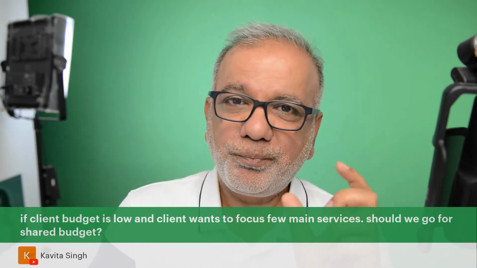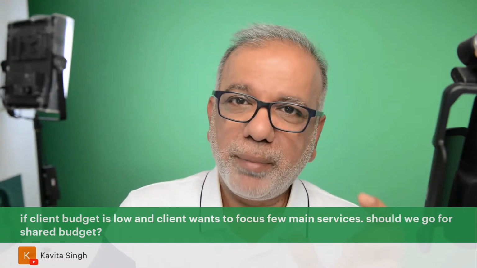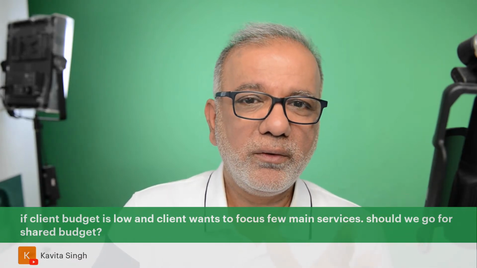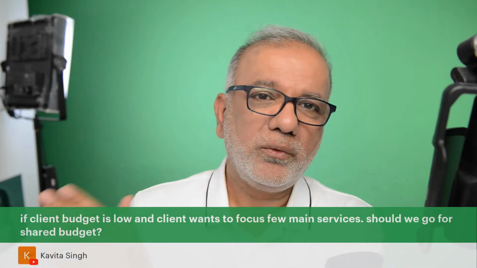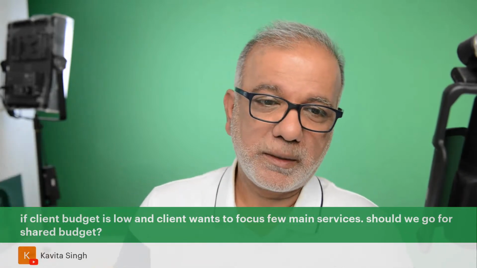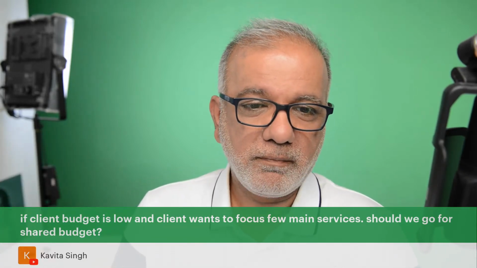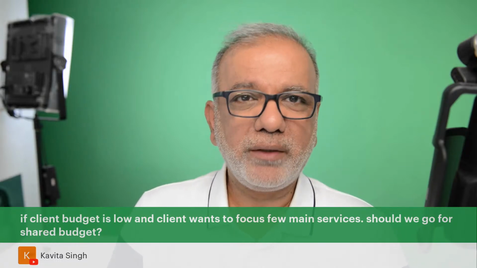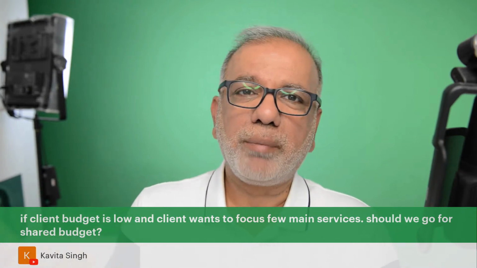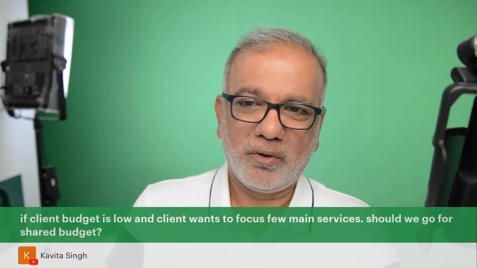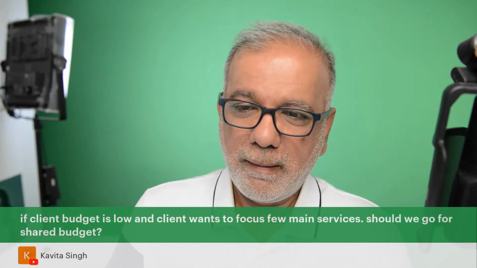So you'll be able to run campaigns at a loss or break even, because when you get the conversions, you are going to get more conversions in the following months. But yeah, shared budget won't increase your budget, it is going to spread yourself too thin, and none of these campaigns are going to work properly because the shared budget is being shared amongst different services or products, and you will struggle with that.